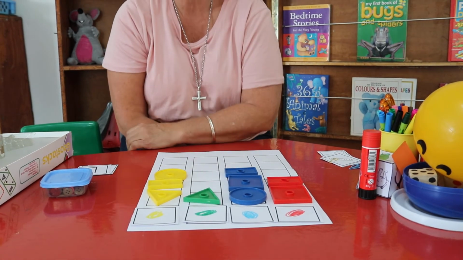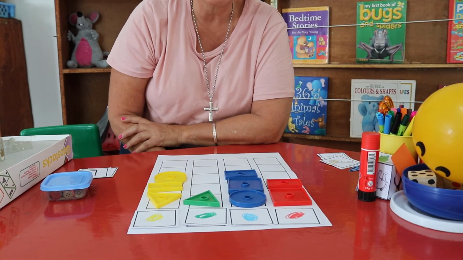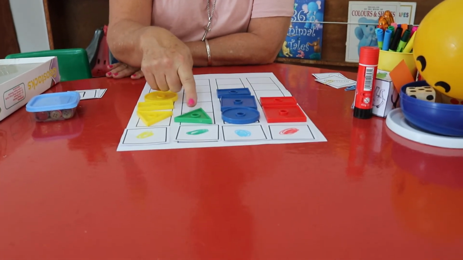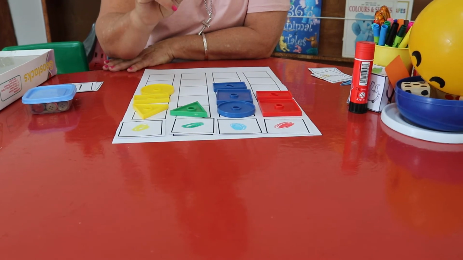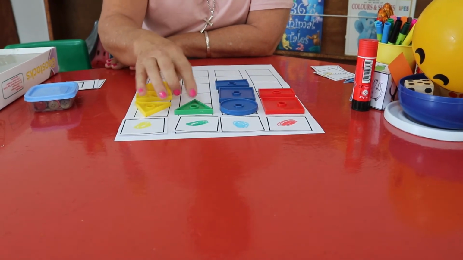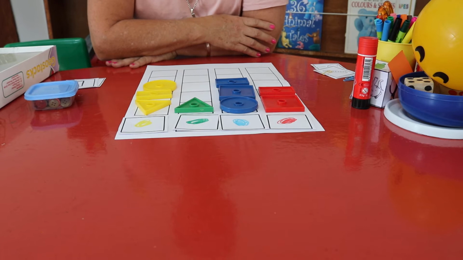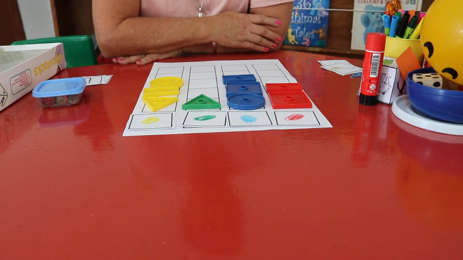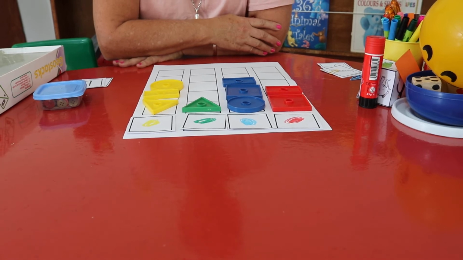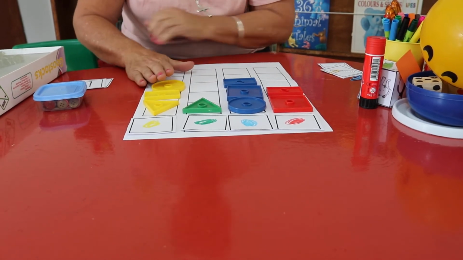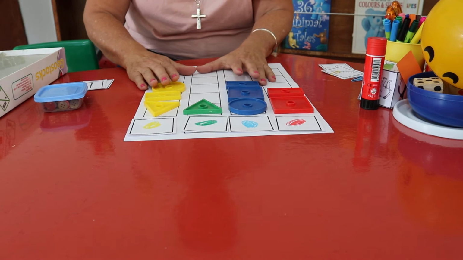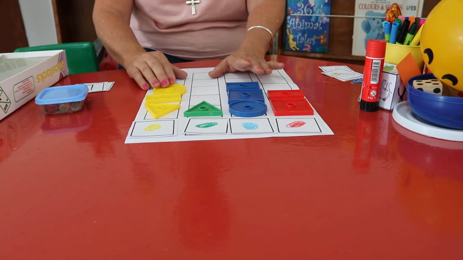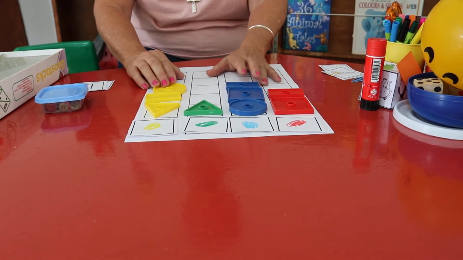Now I'm going to ask, which one is the least? Which one is the least? And that's easy peasy because green has only got 1. So I say, which one is the least? And the answer is green is the least. I'm going to ask you, which is the most? And this is 3 and this is 3. So there are 2 colors that have the most. So my answer is yellow and blue have the most.